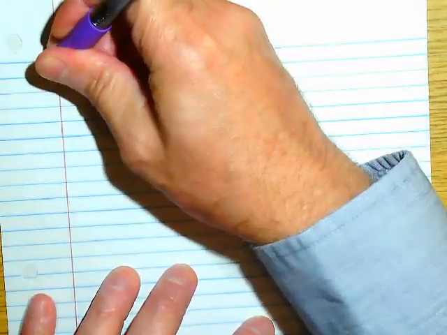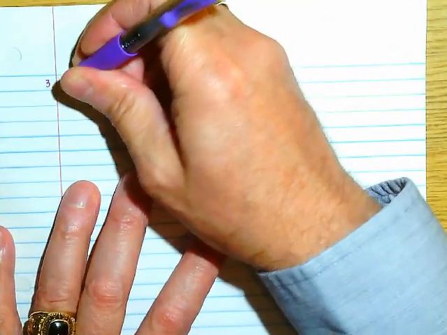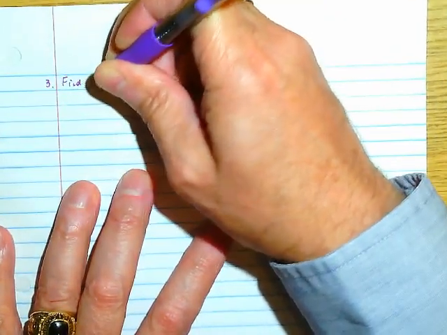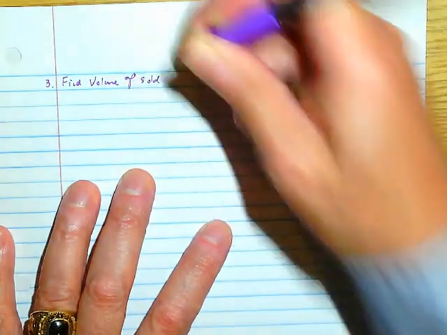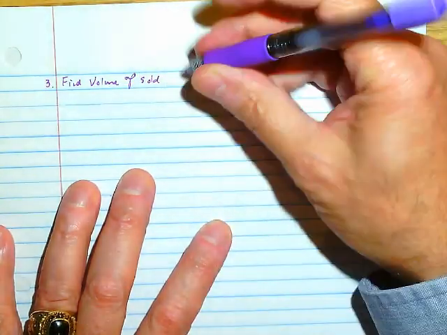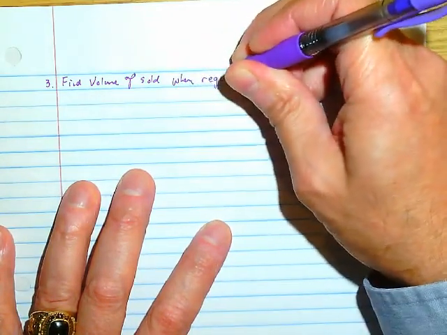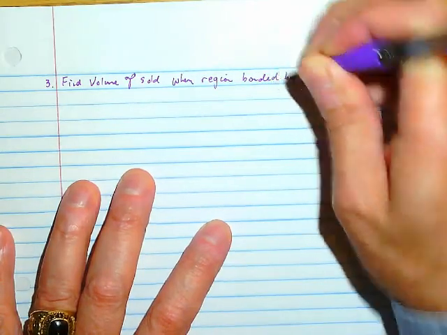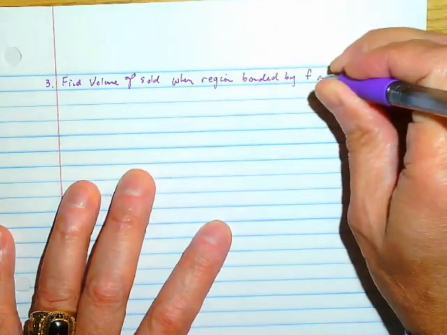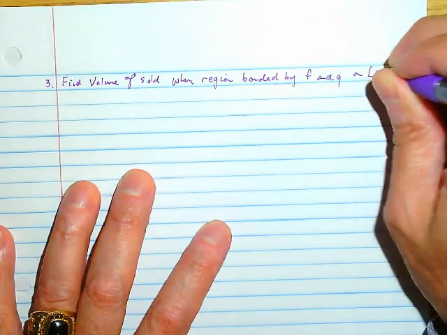Example number 3. Find the volume of a solid when the region bounded by F and G on that same interval from 0 to 1.